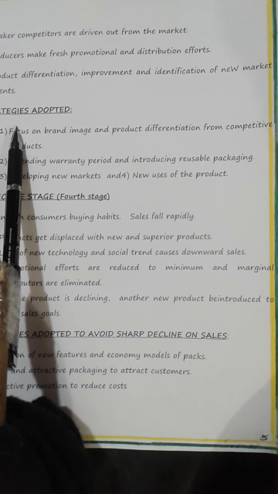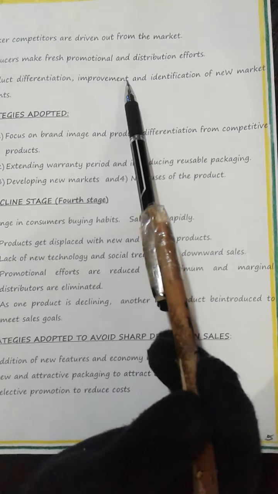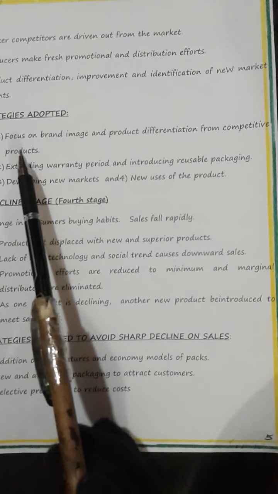Strategies adopted. So let me list out the 6 features of the maturity stage, children. The first one, what have you seen? Decline in sales, yes. Second one is leadership pressure. Third is dealer-oriented sales promotion. Fourth one is weaker competition. Fifth one is new promotion and distribution efforts. Sixth, product differentiation and improvement in the product. 6 points of features.